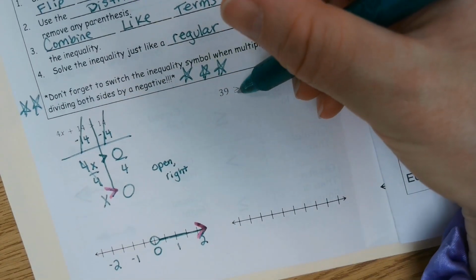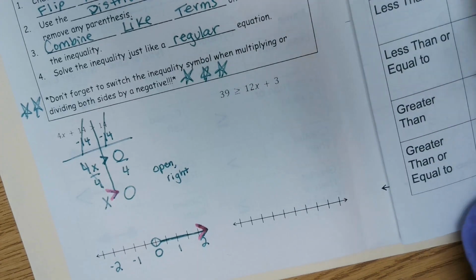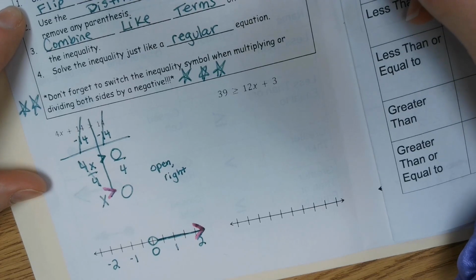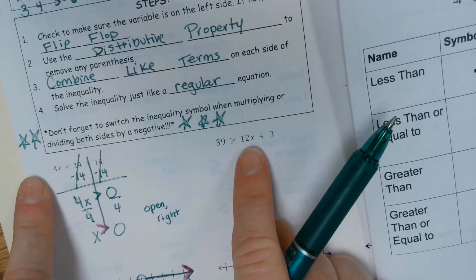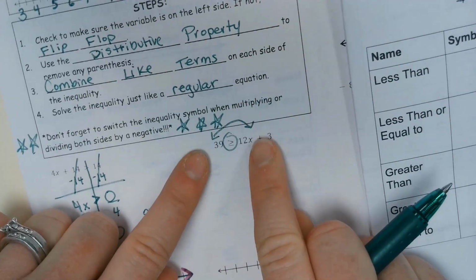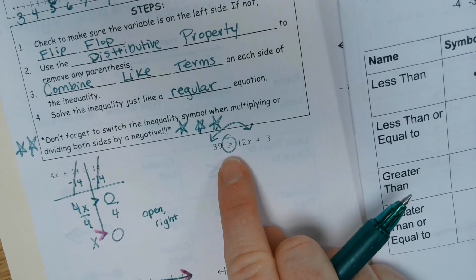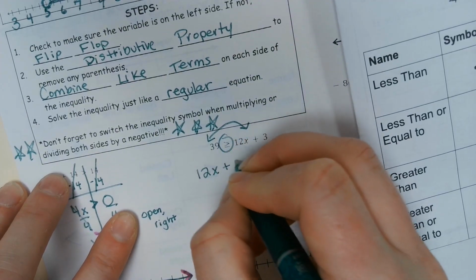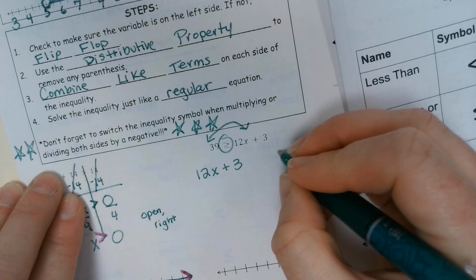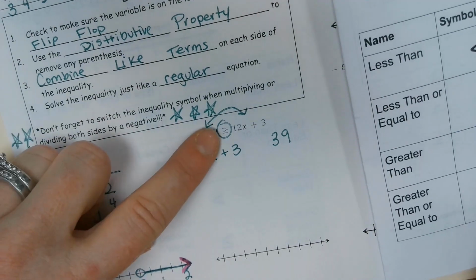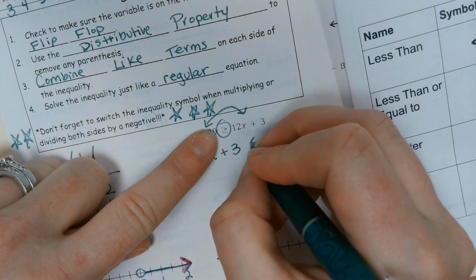39 is greater than or equal to 12x plus 3. All right. Step 1. Check to make sure the variable's on the left side. If not, flip-flop. This variable's on the right side. So I've got to flip-flop the whole thing. So I'm going to do the arrows, and I'm going to circle the inequality so I don't forget to do that too. So I'm going to move this 12x plus 3 to the other side. 39 on this side. Don't forget the symbol. This is a greater than or equal to. Now it's going to be a less than or equal to.